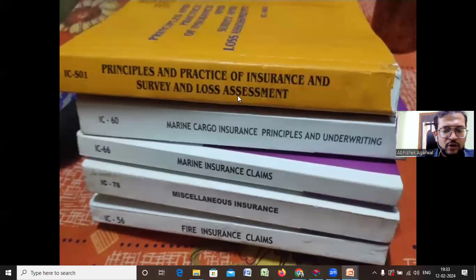And you will have to check your eligibility criteria. If you are not a chartered accountant, if you are a BTech, then you have to check the eligibility criteria. You can check it online. You can just type the eligibility criteria to become surveyor and loss assessor, and you would be able to see what the eligibilities are.